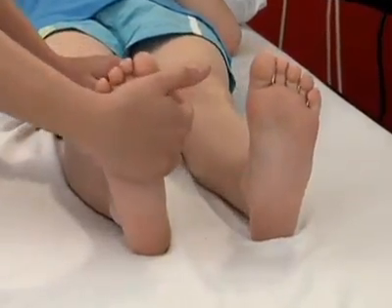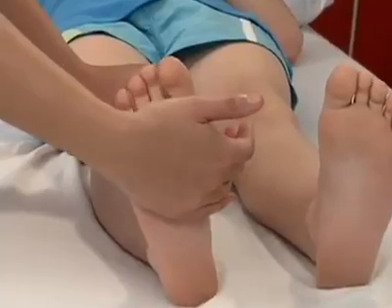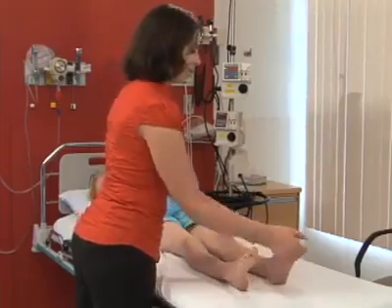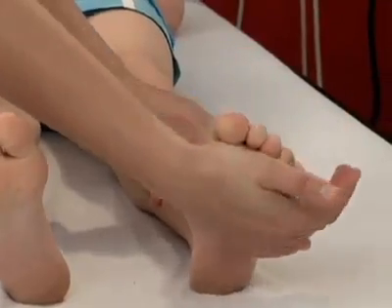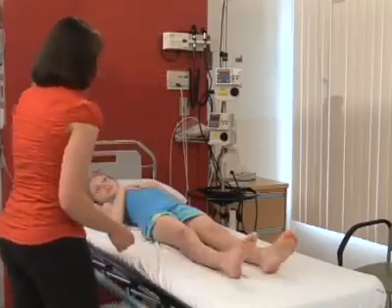Now I want you to press down on my hand, like you're pressing down on the gas. And the back of the ankle, plantar flexion. Press hard. Good. And press here. Press hard. Good job. Now just relax.